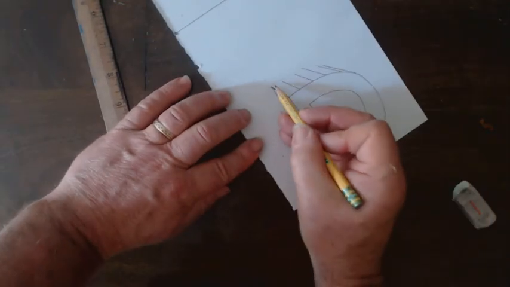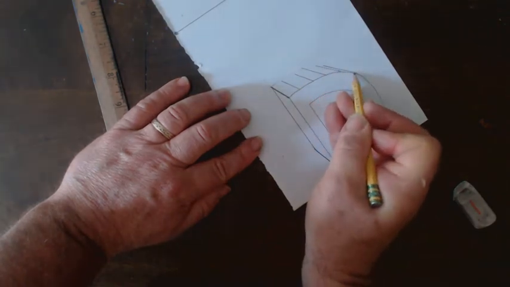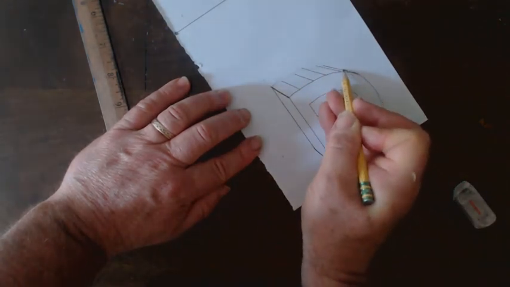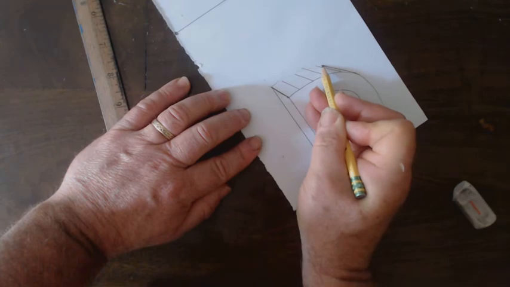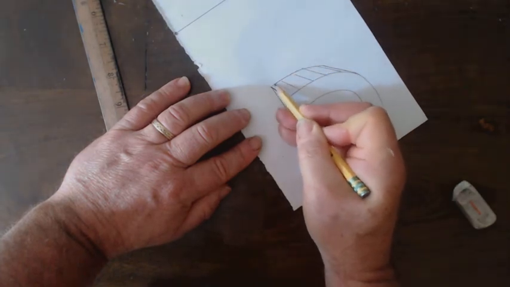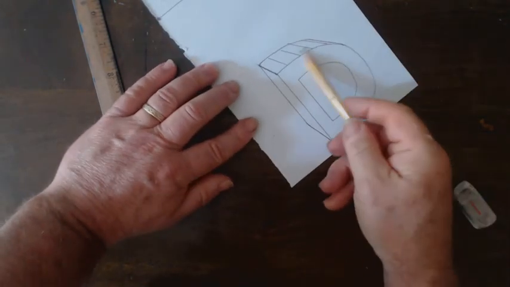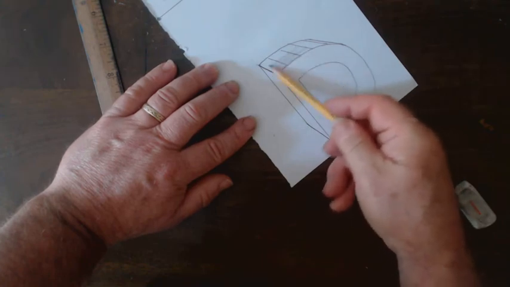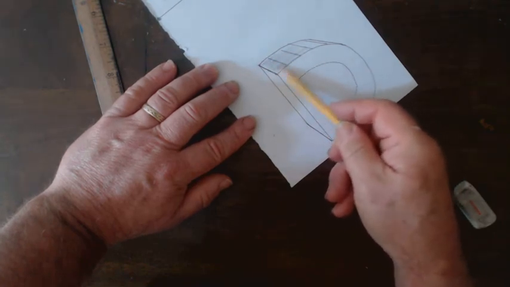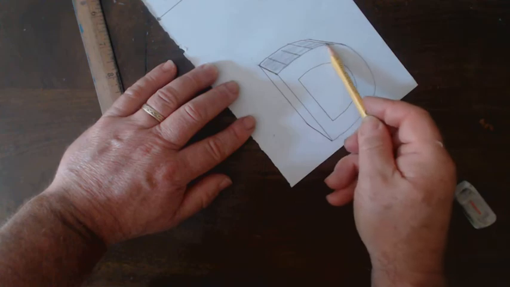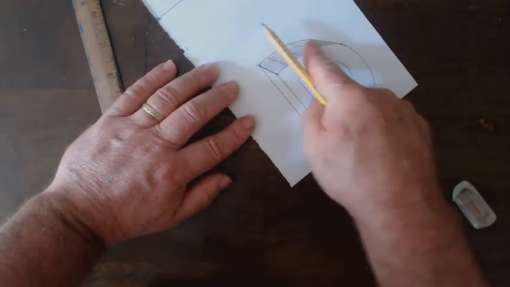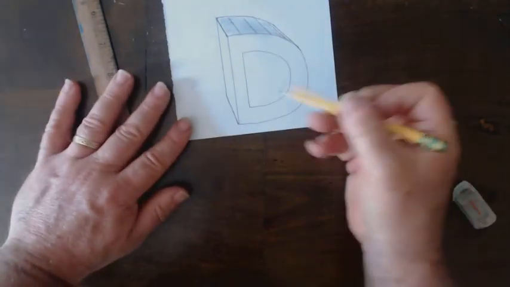I now have these lines to help guide me. I know that it's going to come from here up, and then it's going to curve around and connect. I can add a little tone to separate that from the front of the D. And now I need to do the inside.